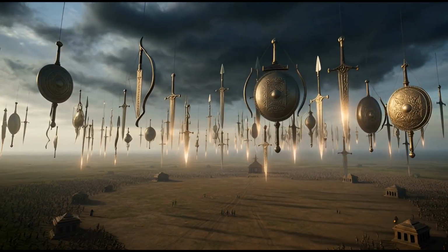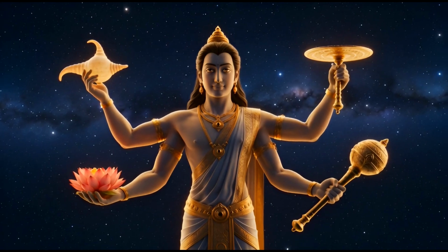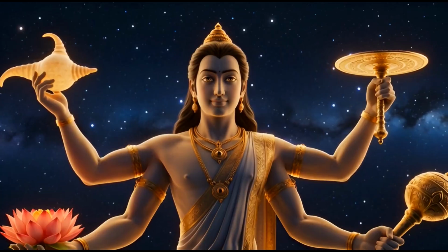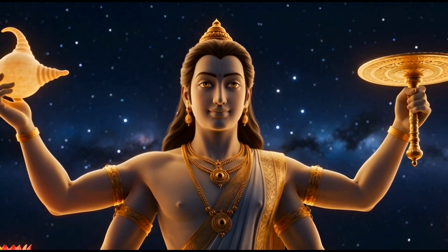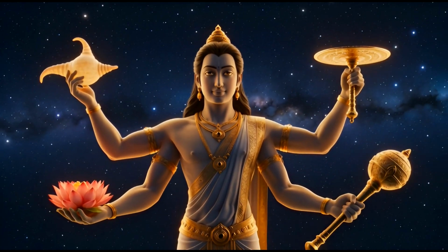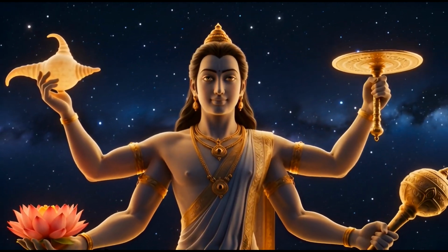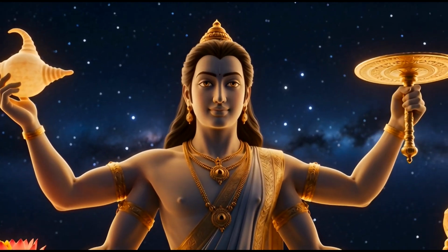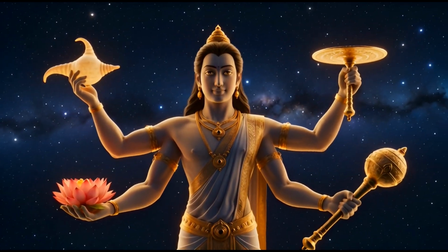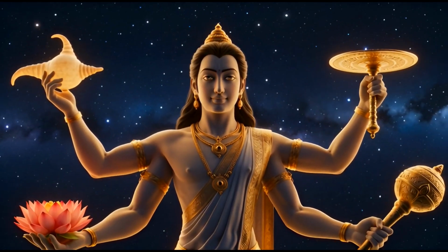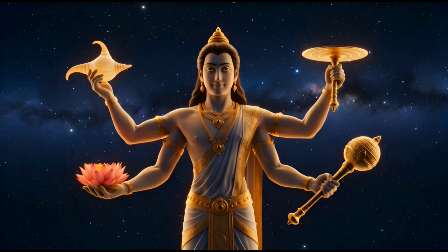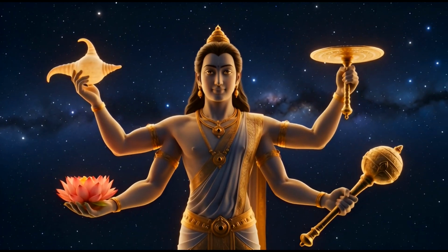This was the Nārāyaṇāstra. The Nārāyaṇāstra is described primarily in the Mahābhārata. It is associated with Narayana, the preserving, sustaining principle of the cosmos, often linked with Vishnu. Unlike the Brahmastra, the weapon was not designed for total destruction. Its purpose was different. It was created to suppress uncontrolled violence, punish arrogance, and restore balance through submission, not annihilation.